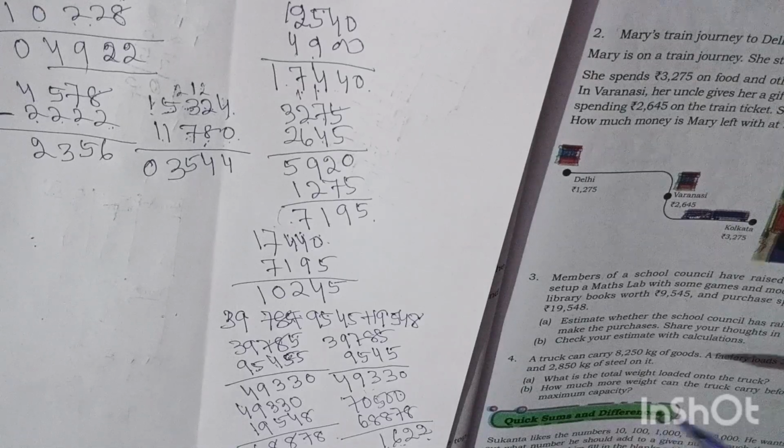Fourth question: a truck can carry 8,250 kg of goods. A factory loads 3,675 kg of cement and 2,850 kg of steel on it. You have to first add the amount of loading.